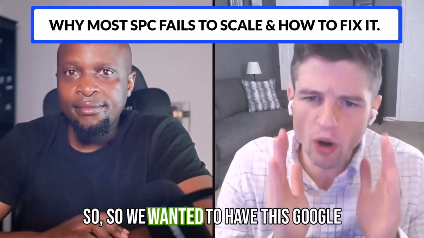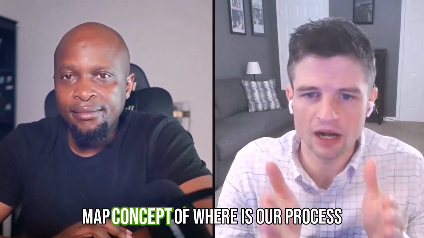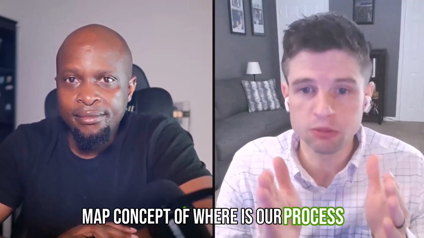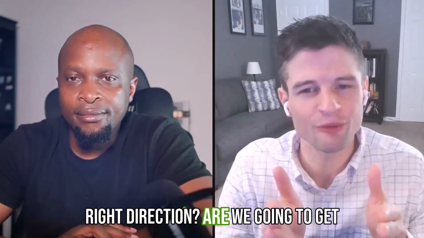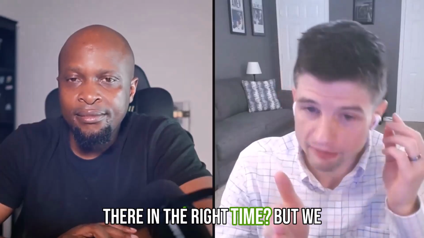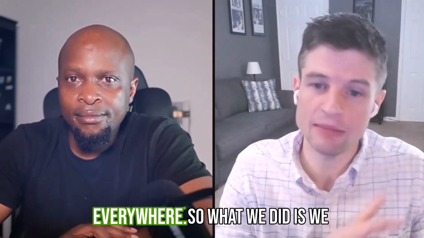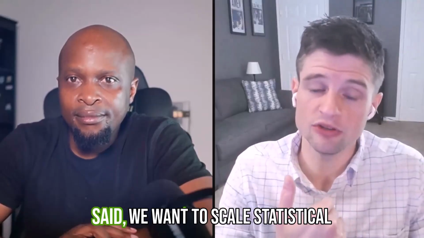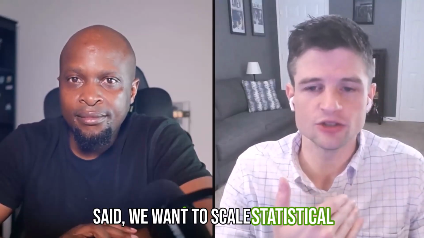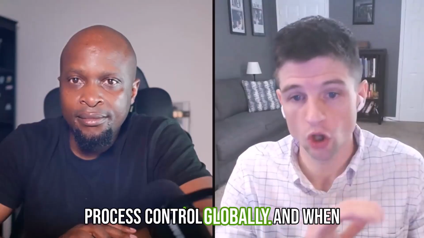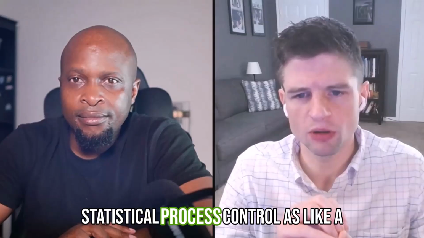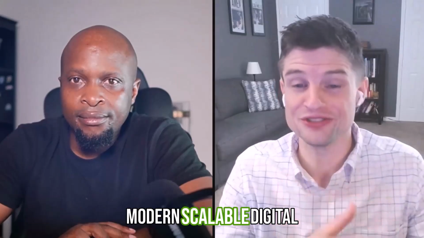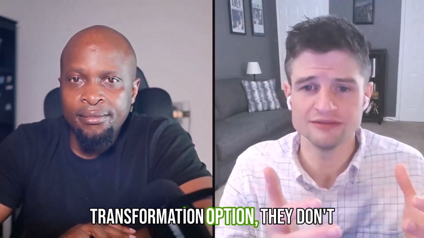So we wanted to have this Google Map concept of where is our process heading, and are we going in the right direction? Are we going to get there in the right time? But we wanted it to look the same everywhere. So what we did is we said, we want to scale statistical process control globally. And when people think about statistical process control as a modern, scalable digital transformation option, they don't.